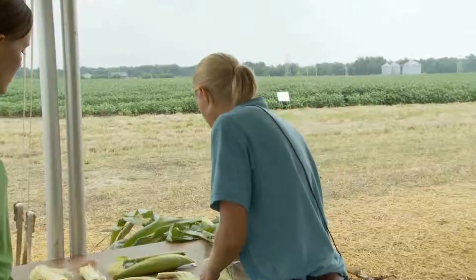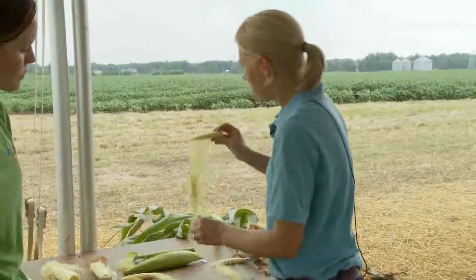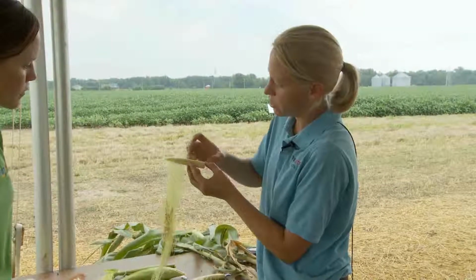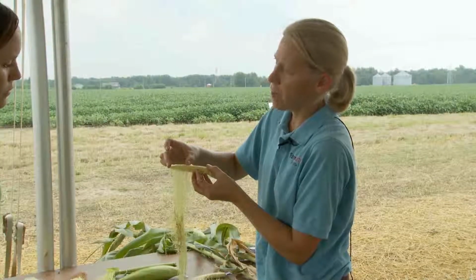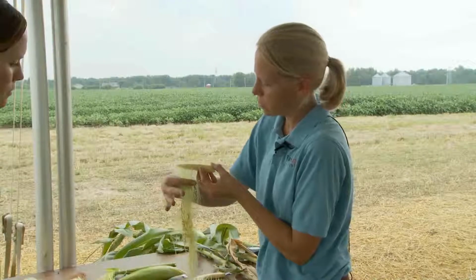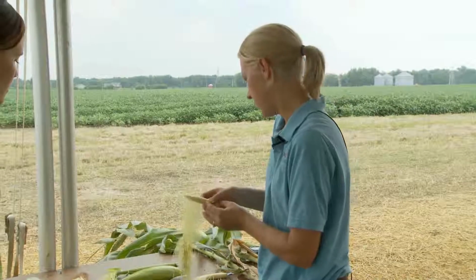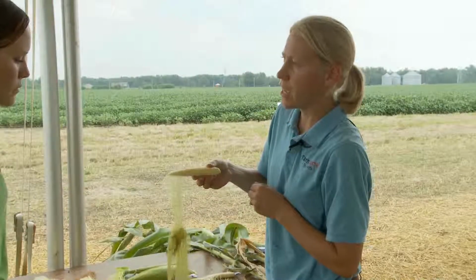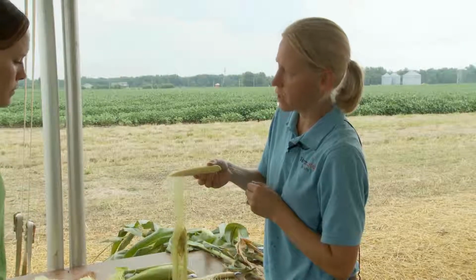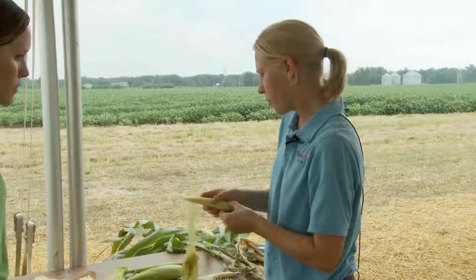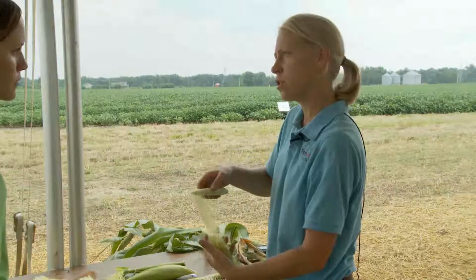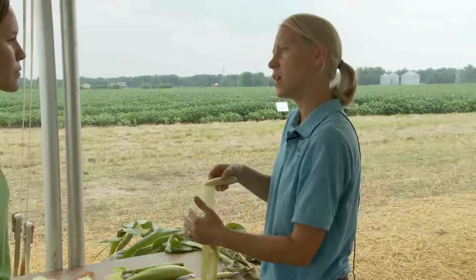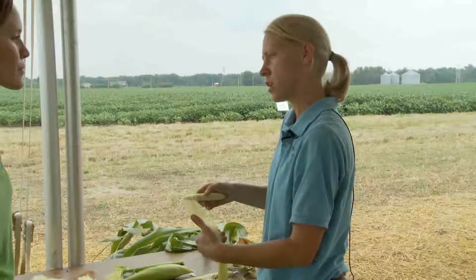We have some other examples here. We're probably looking at about 60% of this ear pollinated, and we've still got to pollinate the other 40%. These silks are attached, so we know we still need to keep an eye on this field. Here's another example where we're probably closer to 80 to 85% pollinated. This is important because when we're out there looking for insect issues and silk clippers, we want to know what percent pollinated we are to be able to make decisions on what we should do.